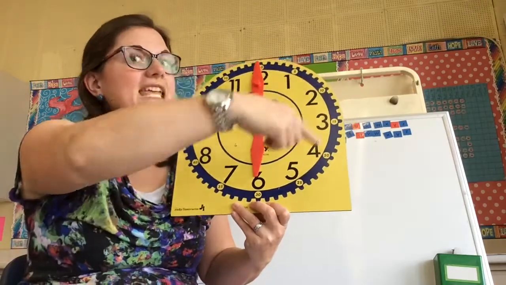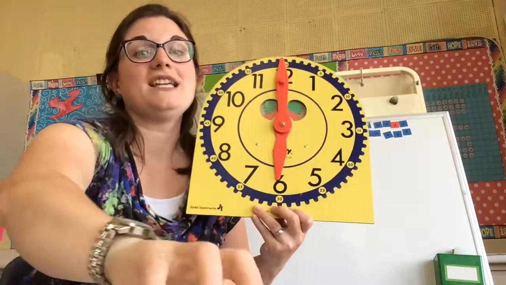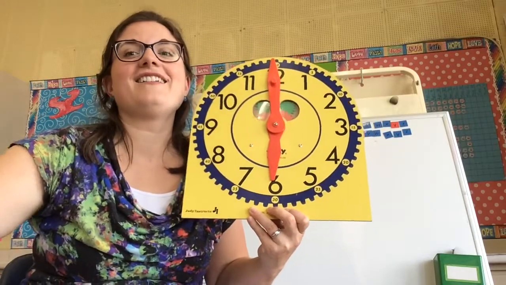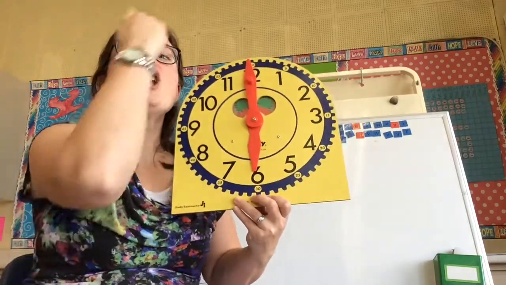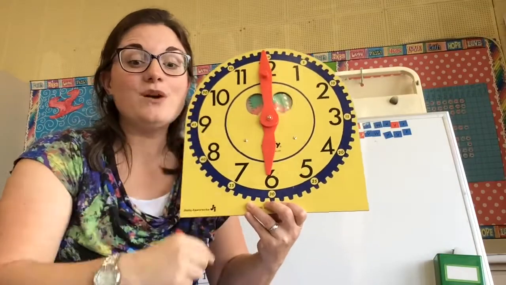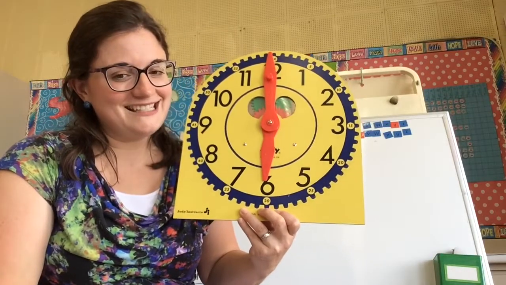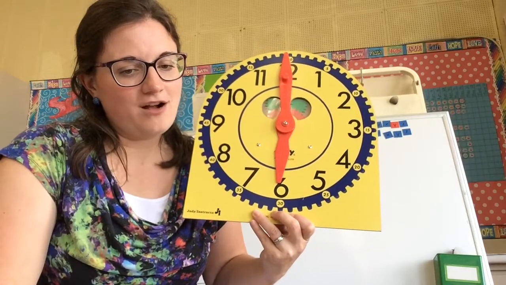So how many times all the way around did we go to get from 4 o'clock to 6 o'clock? We went around 2 times. So if we go all the way around 2 times, that is 2 hours. Exactly. That is 2 hours that we have gone around.